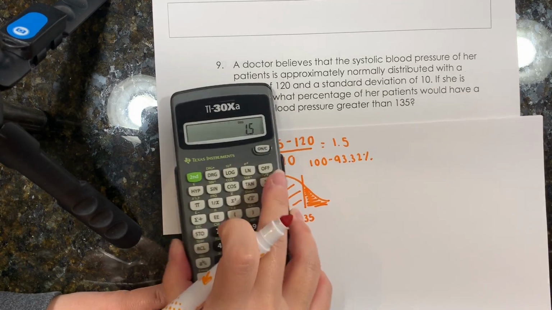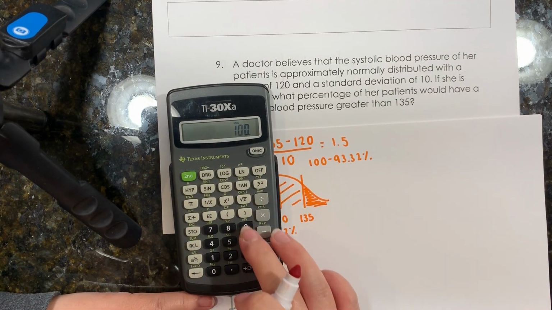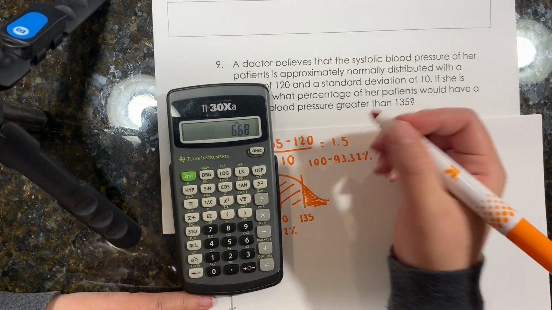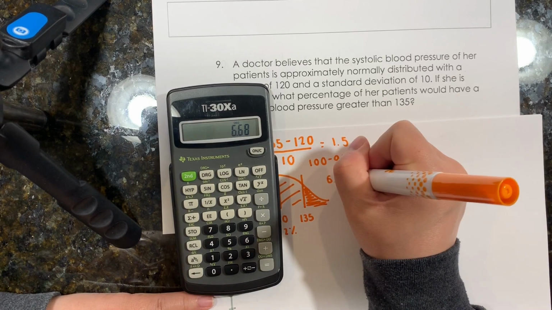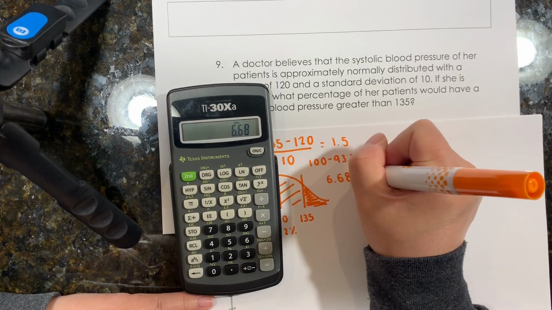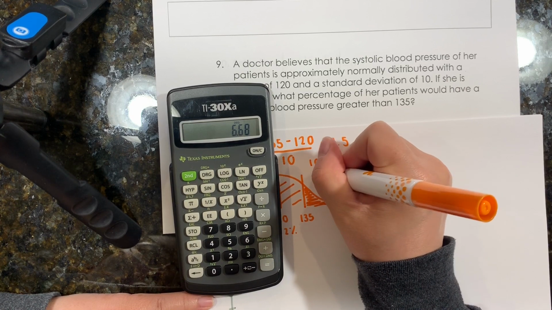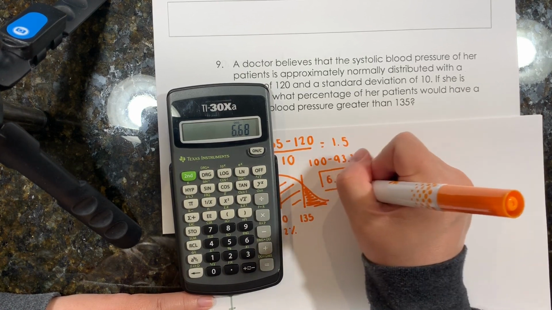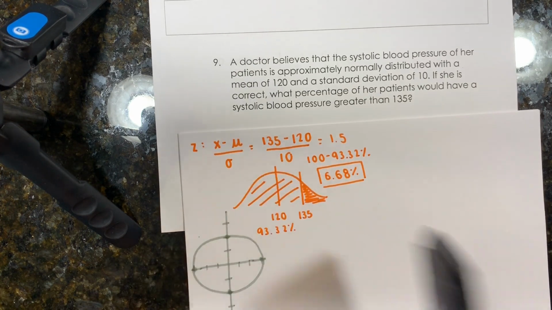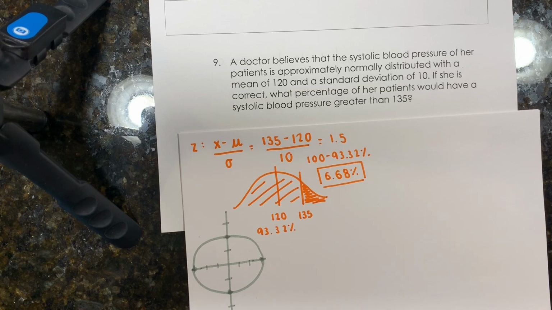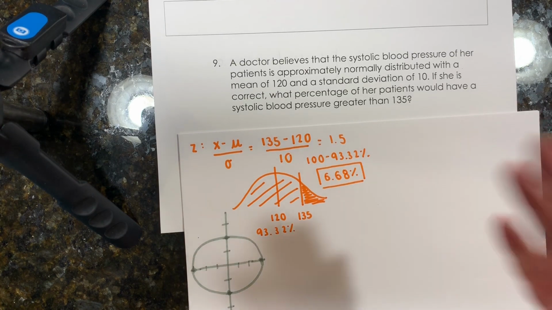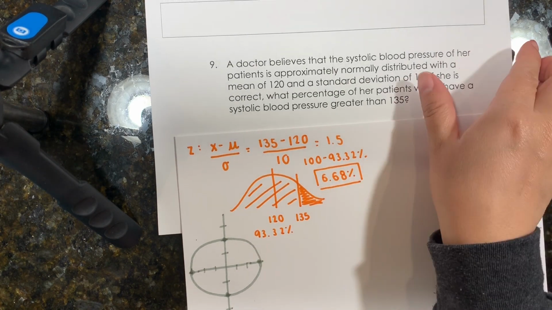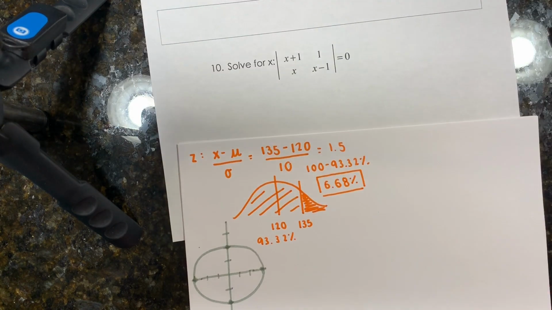So it'd be 100 minus 93.32, and that gives me a result of 6.68%. So again, the standard normal table always gives you the percentage that falls below. If you ever want to find the percentage greater than that, you would have to subtract it from 100.